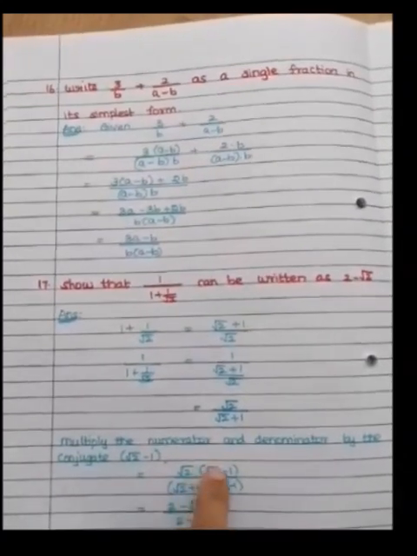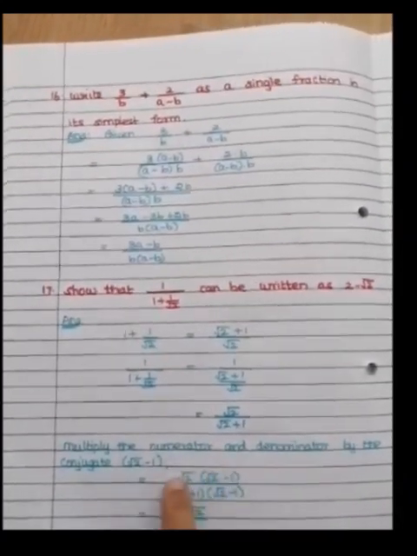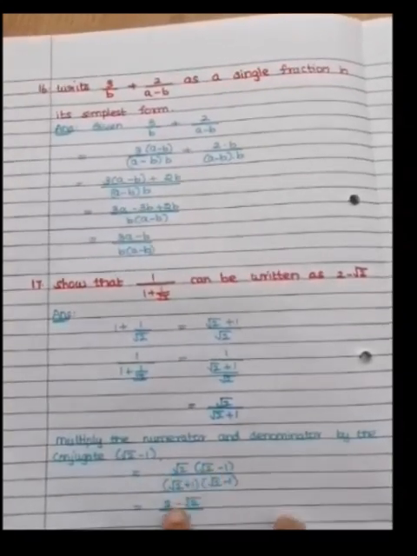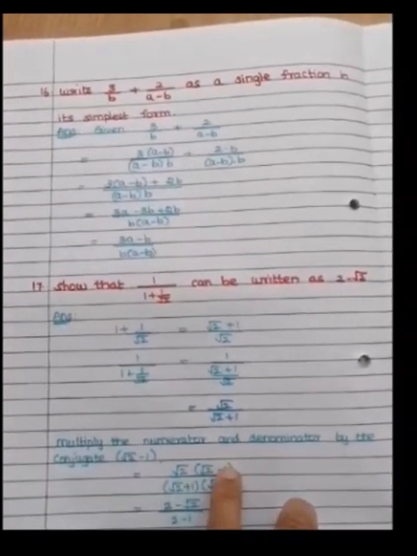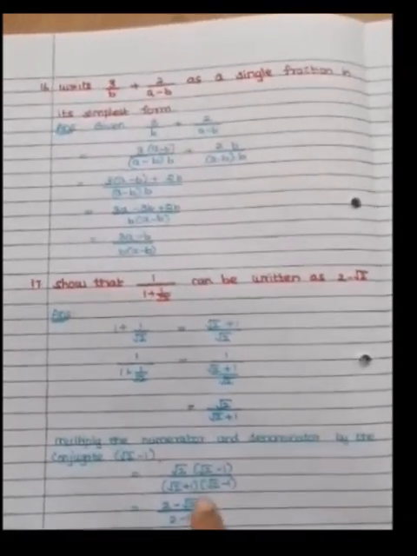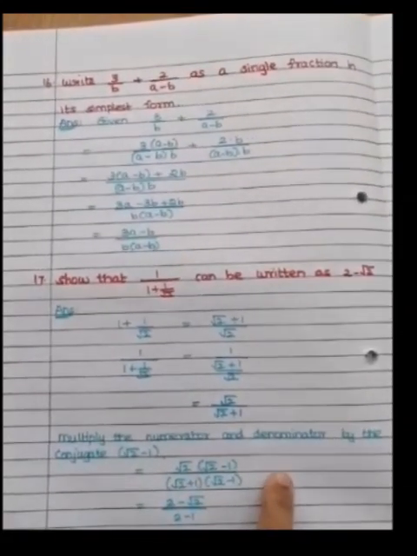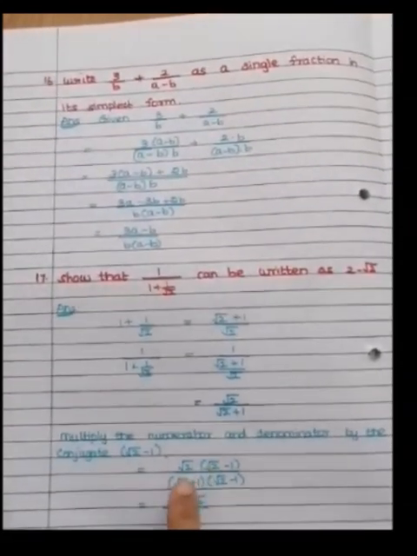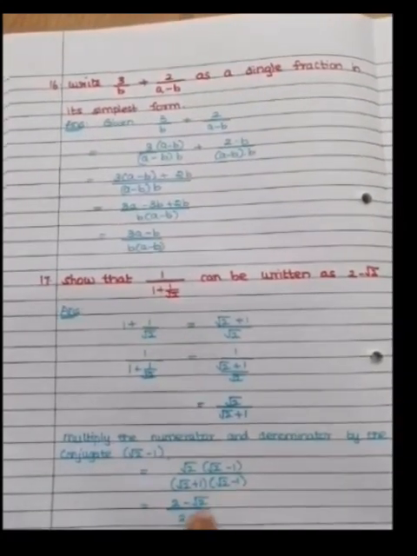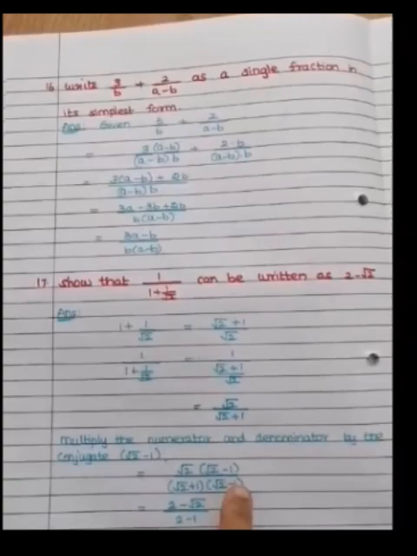Here, root 2, we have to expand the bracket. So root 2 into root 2 is 2. Root 2 into minus 1 is minus root 2. Divided by, a plus b into a minus b is equal to a square minus b square.